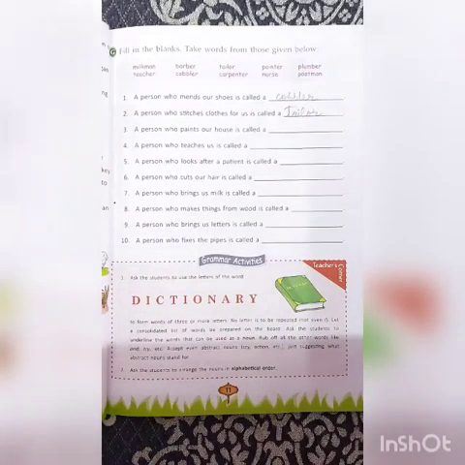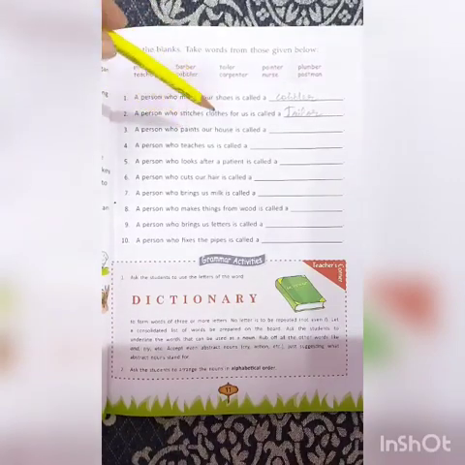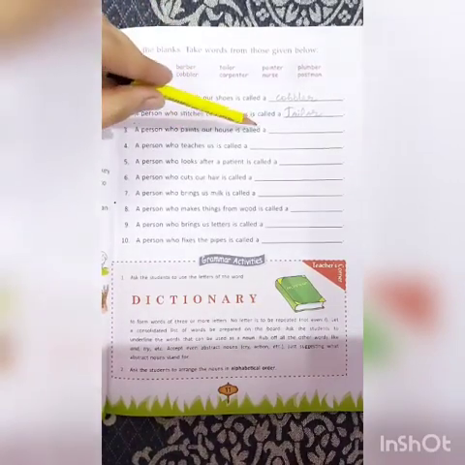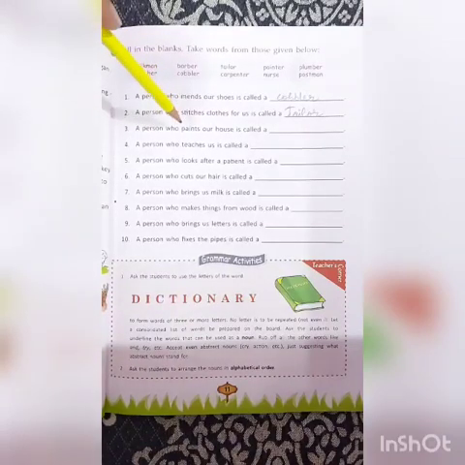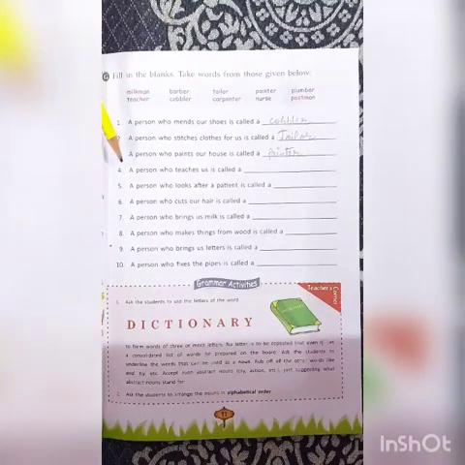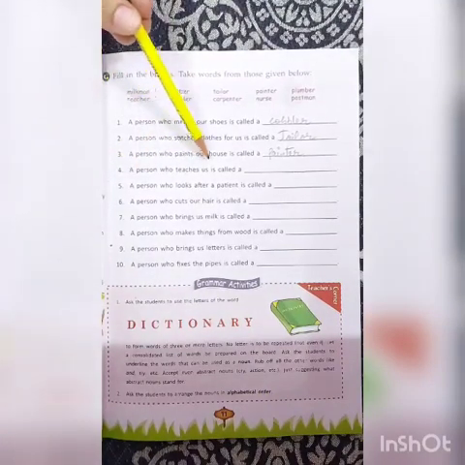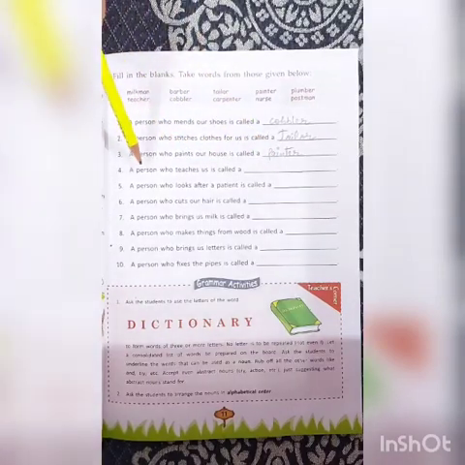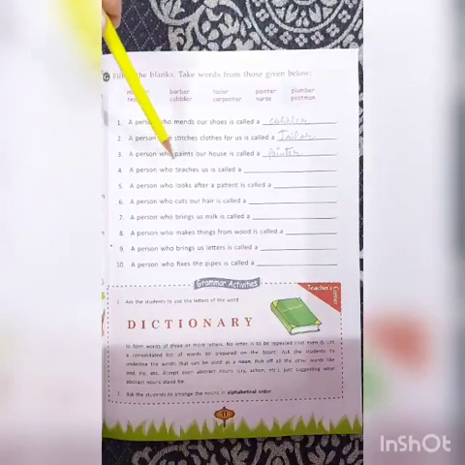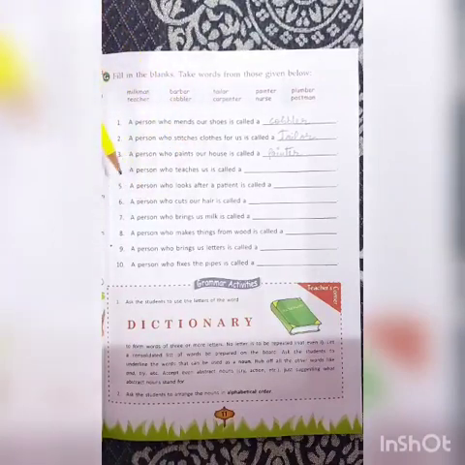Next, a person who paints our house is called a dash. Easy one. The one who paints our house. What is he or she called? Painter. Next, a person who teaches us is called a dash. Now this I won't tell you. You all know what will come here. So let's move to the next one.